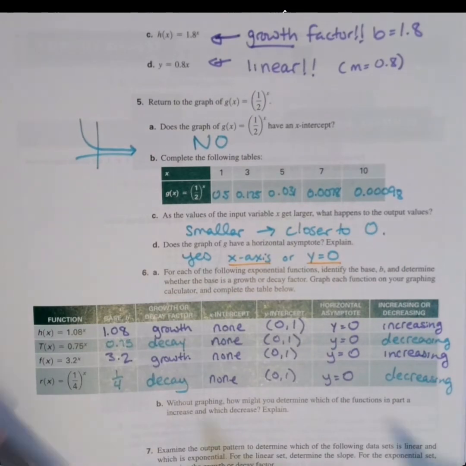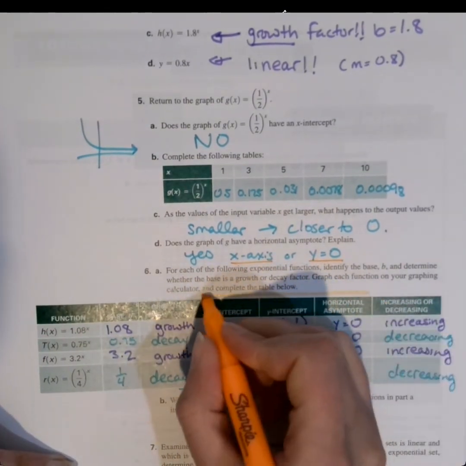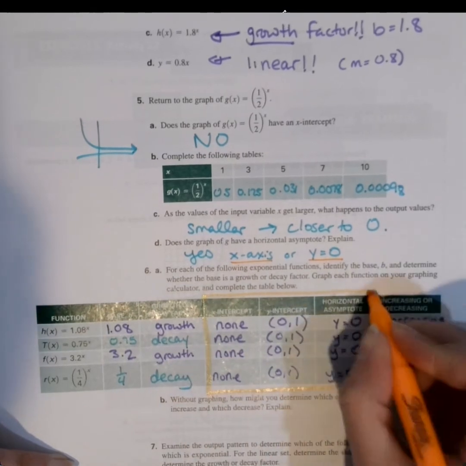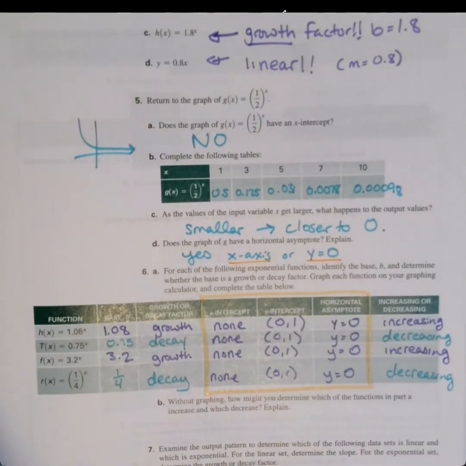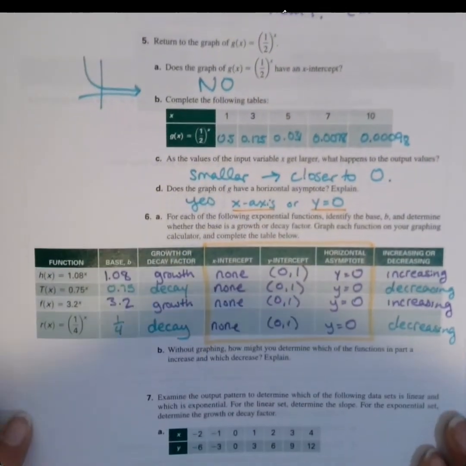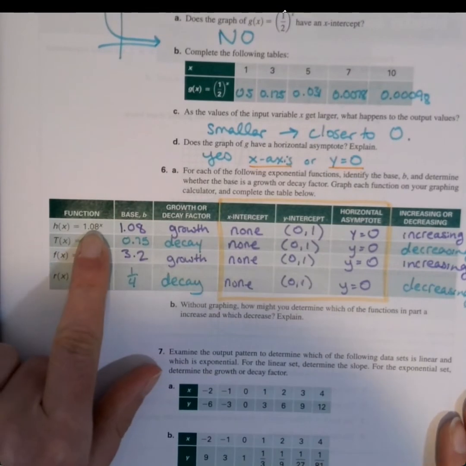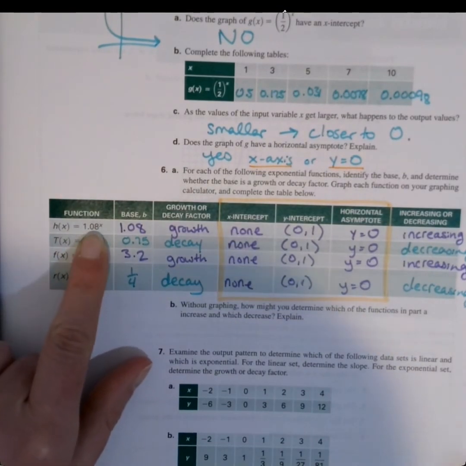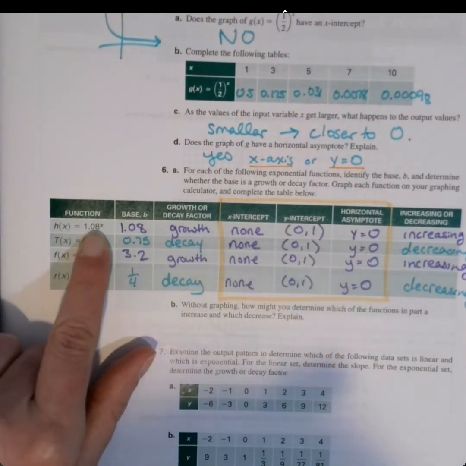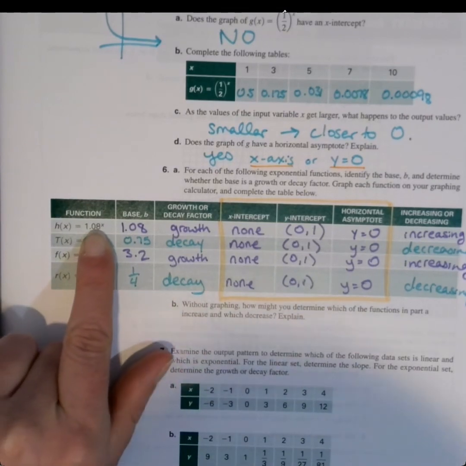So again, these b to the x functions have all of these items the same. The only difference is sometimes, depending on the base value, they're increasing and sometimes they're decreasing. I call these functions b to the x functions because all they have is a base. If I was thinking about a linear comparison, where a linear function is mx plus b, these would be like mx, where there's nothing added on to them yet.